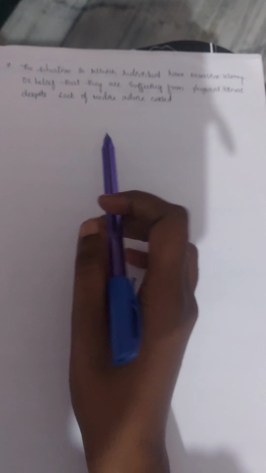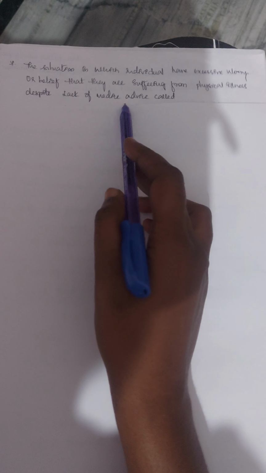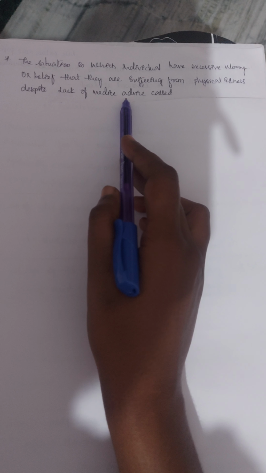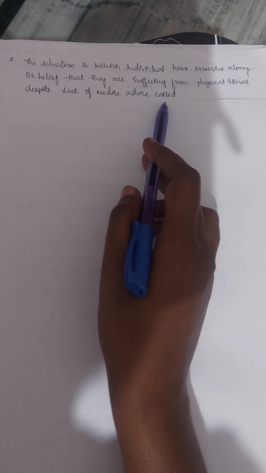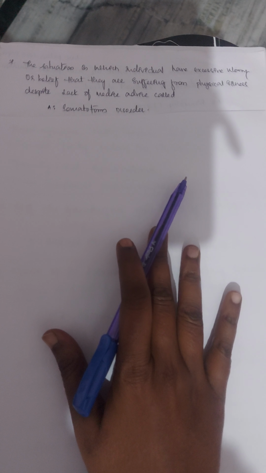The next question you can see: the situation in which an individual has excessive worry or belief that they are suffering from physical illness despite lack of medical advice, so that is called, what is that? The answer is somatoform disorder.